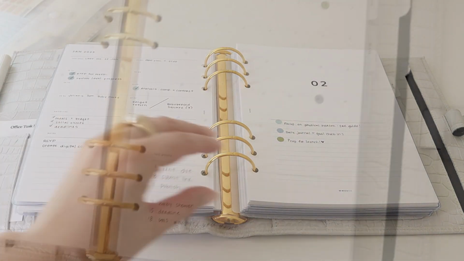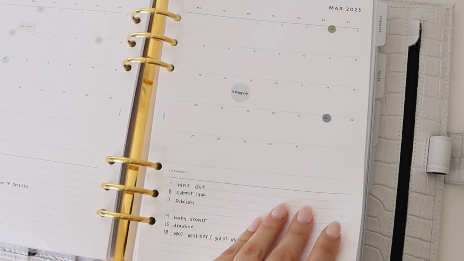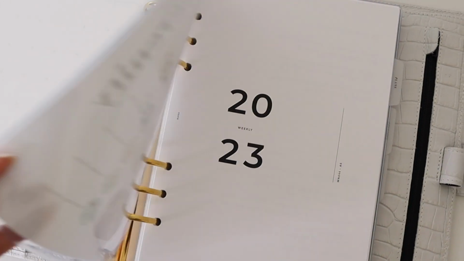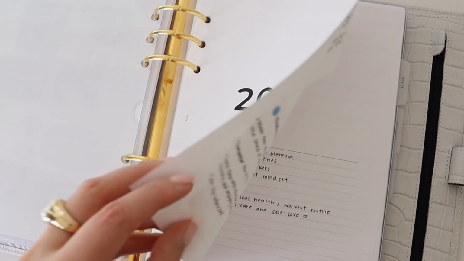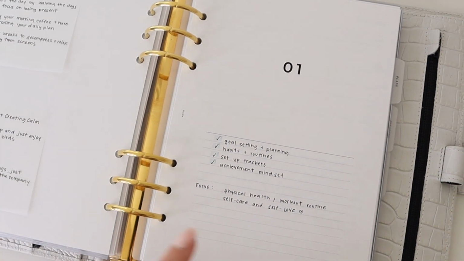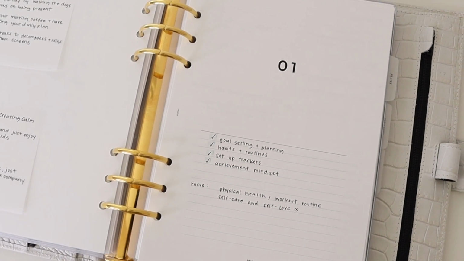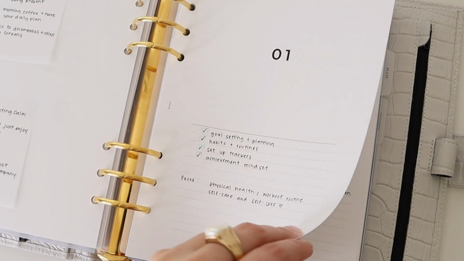Just to recap, we talked about my quarterly planning, which is essentially long-term planning, and then we talked about my monthly planning system, which is essentially just putting in important dates and having a calendar view of my month. So now we're on our weekly plan, and this is where I really get into the details and create my to-do lists and put in day-specific tasks.